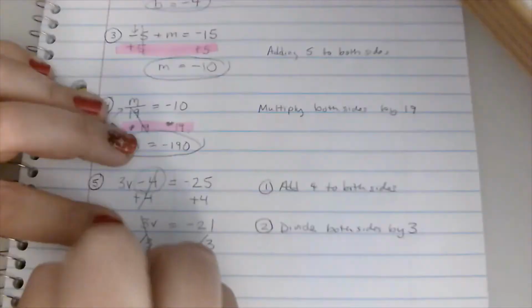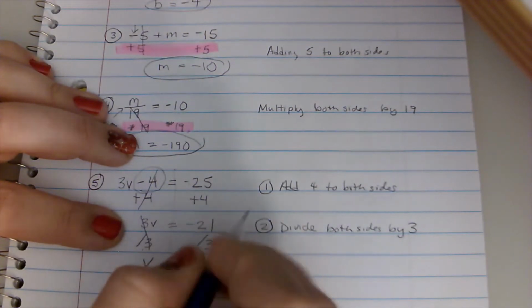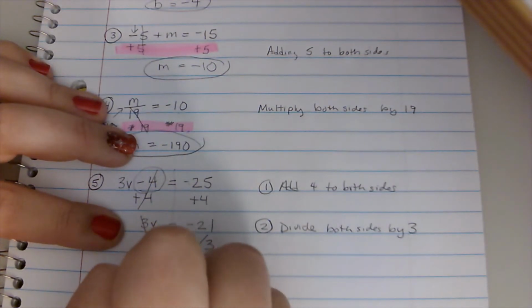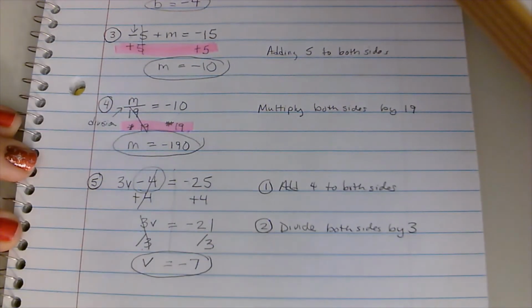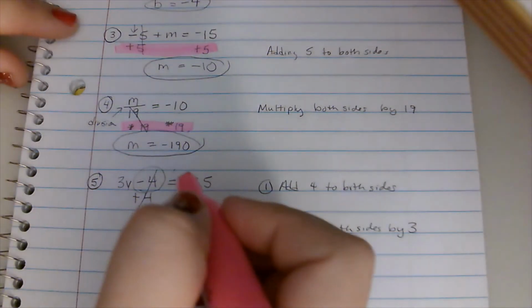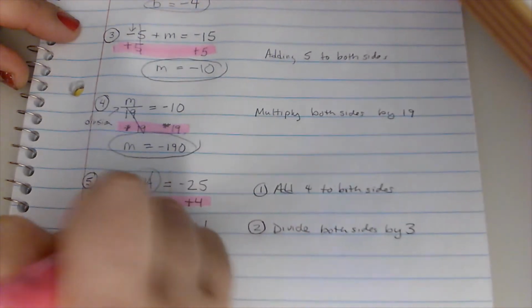3 divided by 3 is 1. So I get 1v. Negative 21 divided by 3 is negative 7. So v equals negative 7 is my final answer. Notice there were 2 things that I had to undo in order to get the v alone. So there's 2 inverse operations I need to show. I need to show the plus 4, and I need to show the divide by 3.